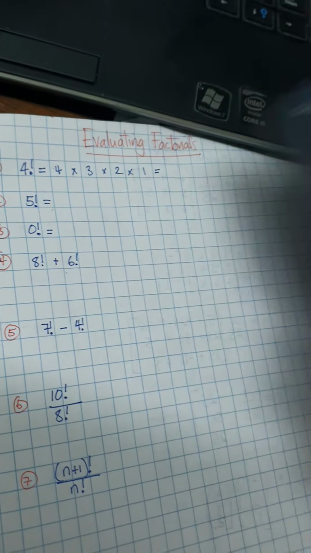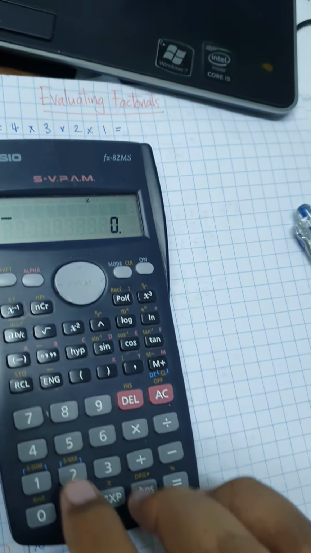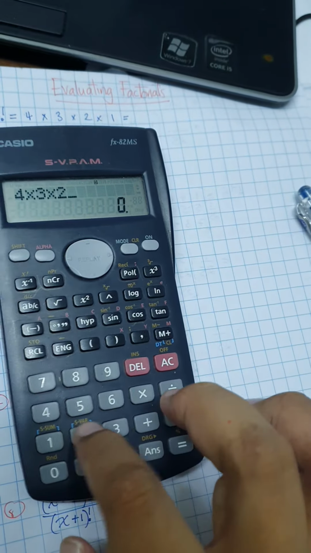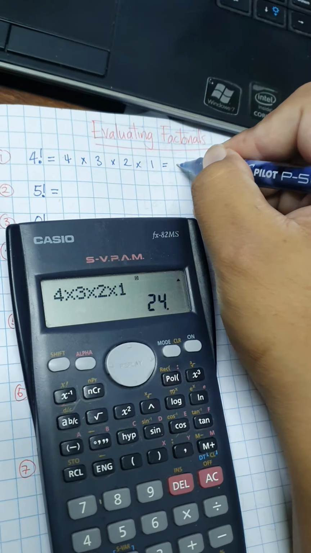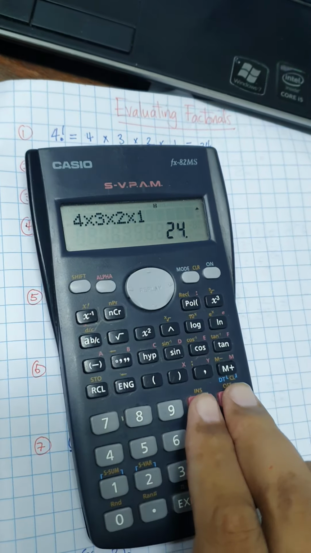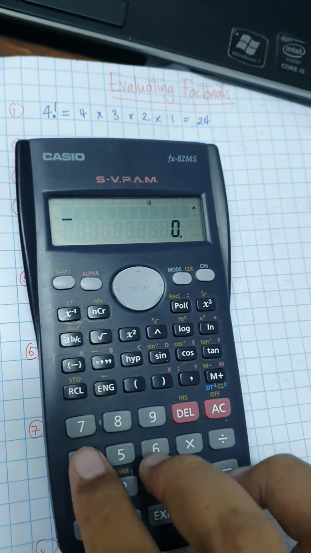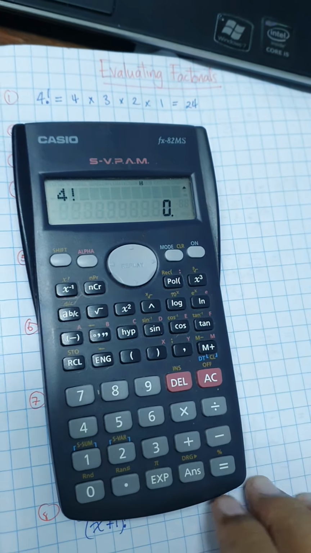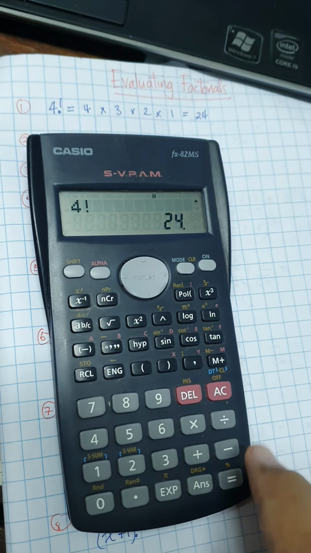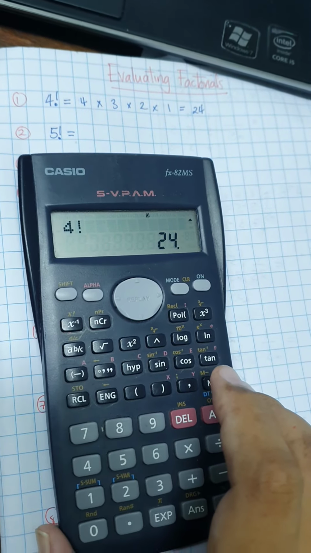You can just write that in a calculator: 4 times 3 times 2 times 1, and your answer is 24. Also, there is a button for factorial on your calculator. So we write 4, then this is the button, shift and factorial, and we get the same answer, 24.